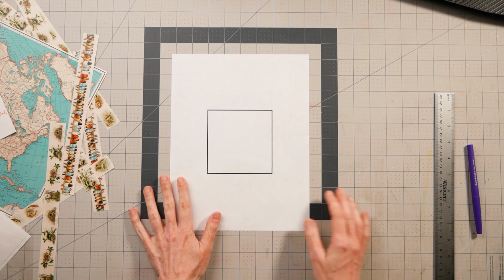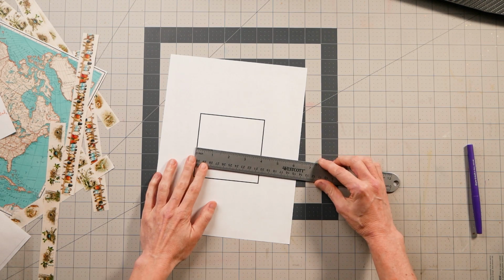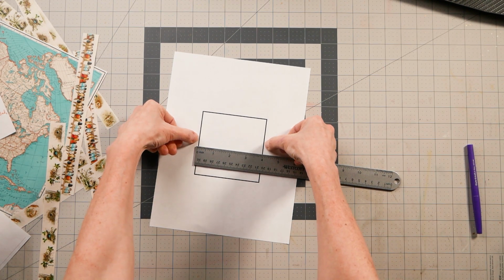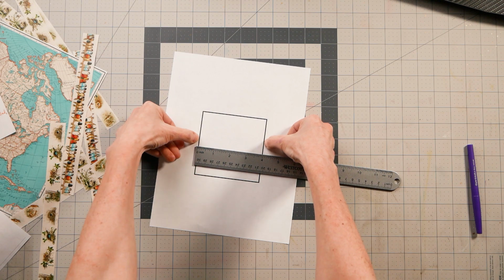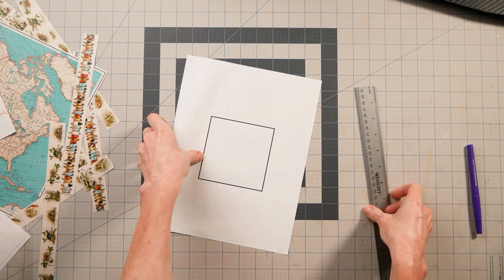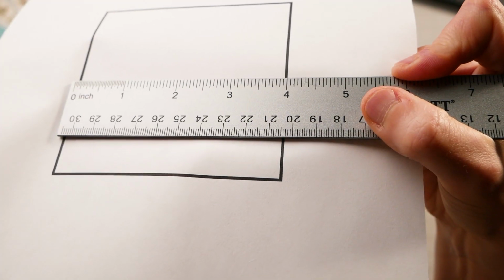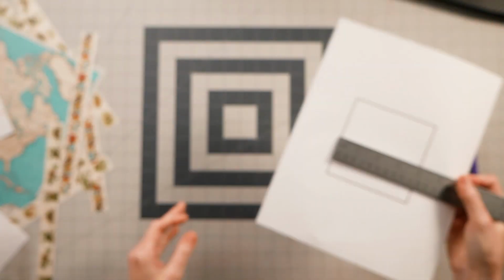And if it prints out, it should print out so this one is 4 inches from the outside of the line to the outside of the line, not the inside, not the middle, but the outside of the line to the outside of the line. So there it is, outside of the line, it's 4 inches.